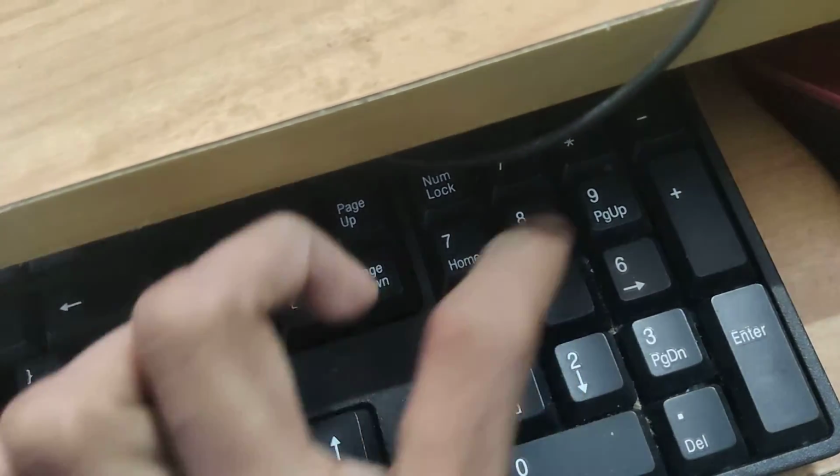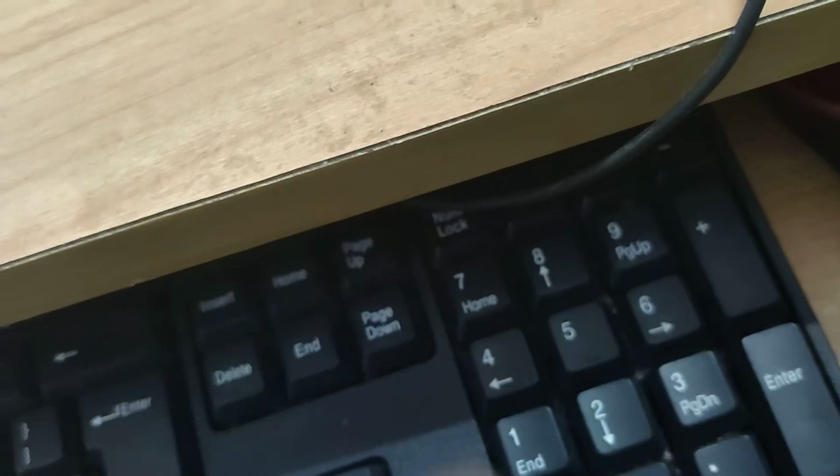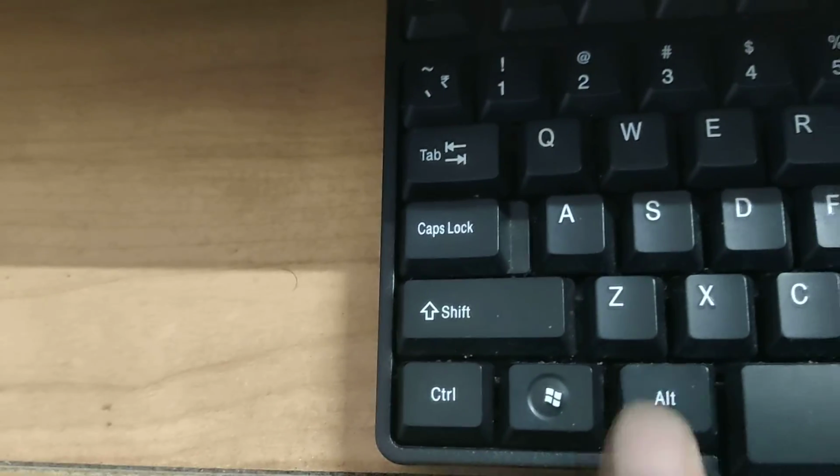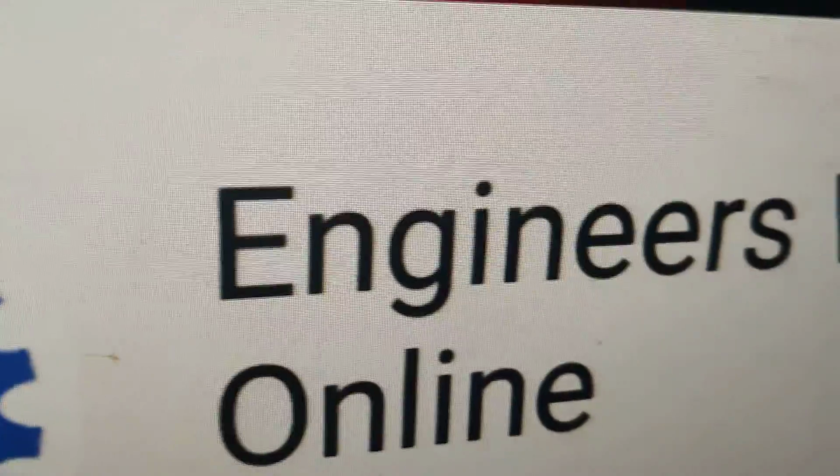And at the same time you must type here 11991. After typing that, release your finger from this alt key. Again same result.